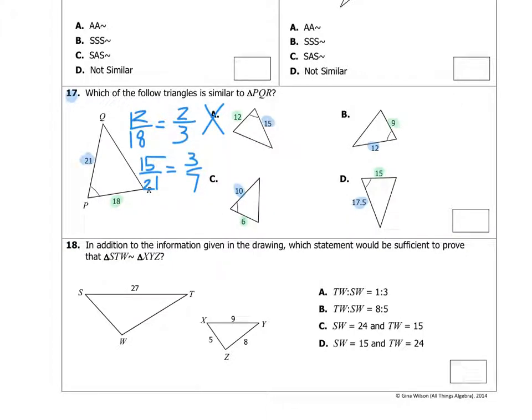Number 17. This one's a little tricky, so I kind of just got started for you here with it. So here's the triangle PQR. They want to know which of these four are similar to this one. So what you have to do is, I did A for you. Now A is not the one that is similar to PQR, because watch. I took 12 over 18 and 15 over 21, and I reduced each fraction. Look, I did not get the same fraction. So that's what you're looking to do with B, C, and D, and find the triangle where the scale factors are both the same. That's what you're going to do for 17.